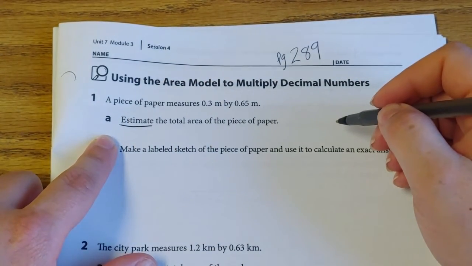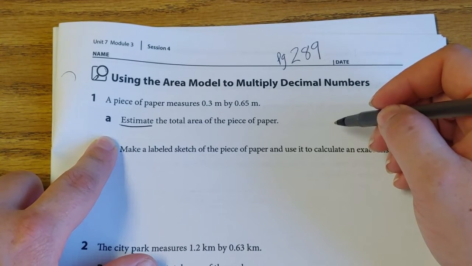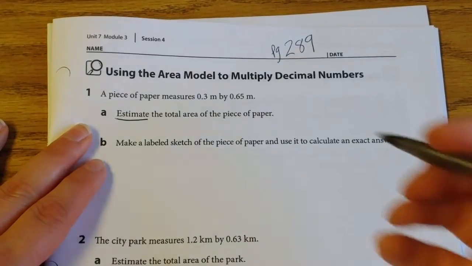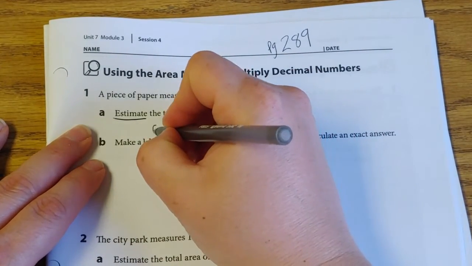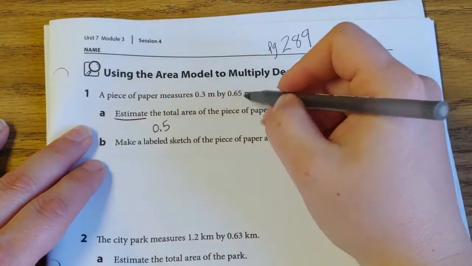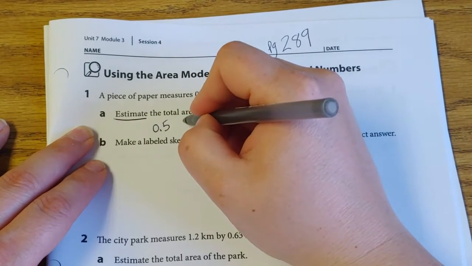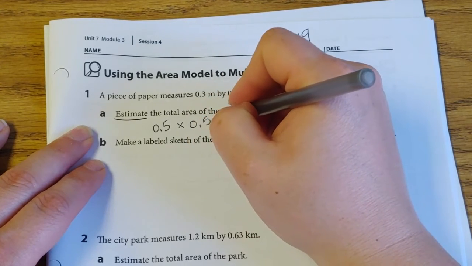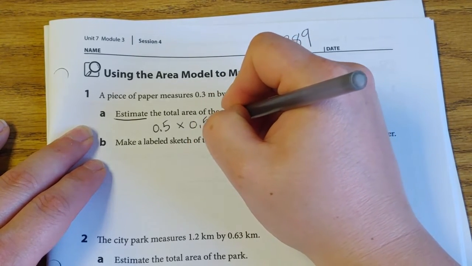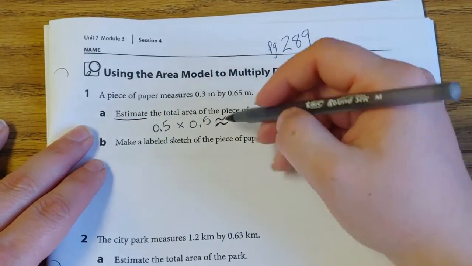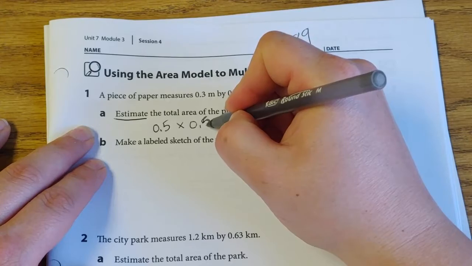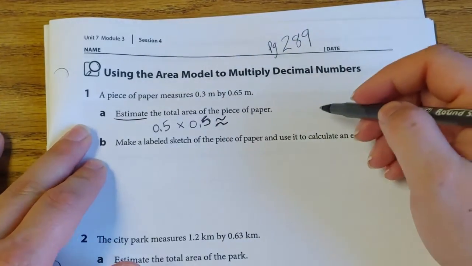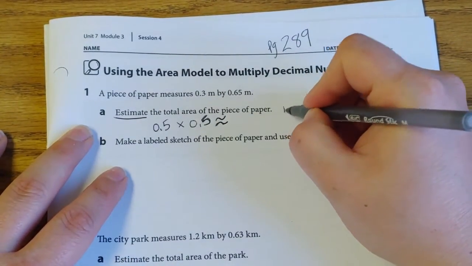Estimate means rounding and guessing, not an actual answer. So I'm going to call this about a half. I'm going to call that about a half. So when you're doing estimates, these wavy lines show that it's an estimate, right? So this isn't going to be the exact answer. This is about. About. So what is a half times a half?